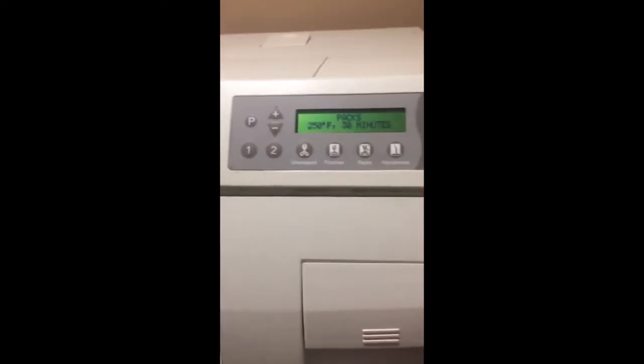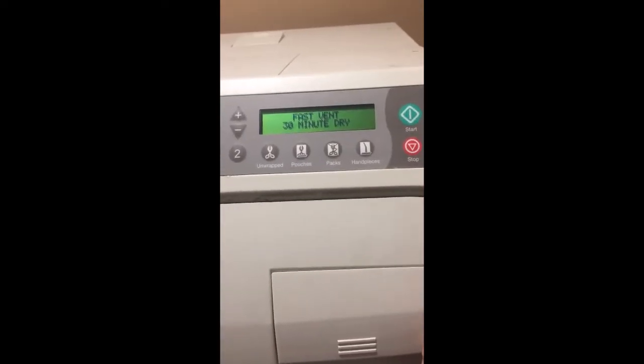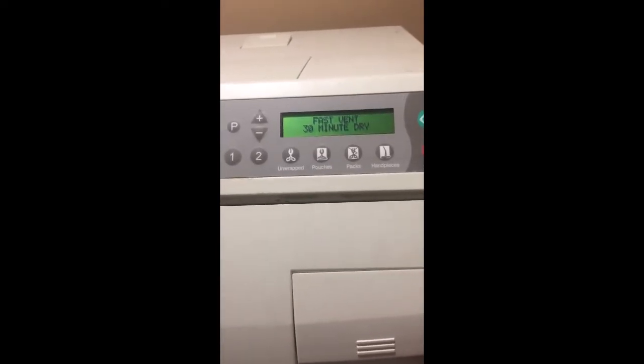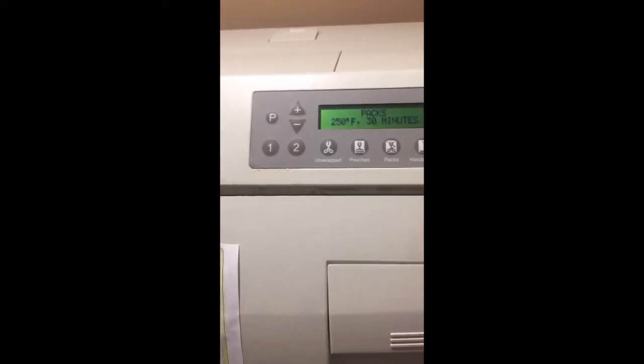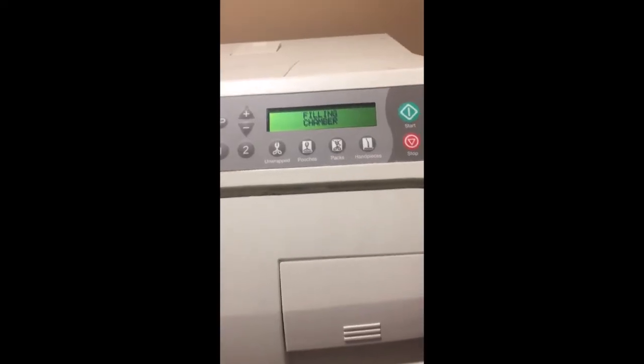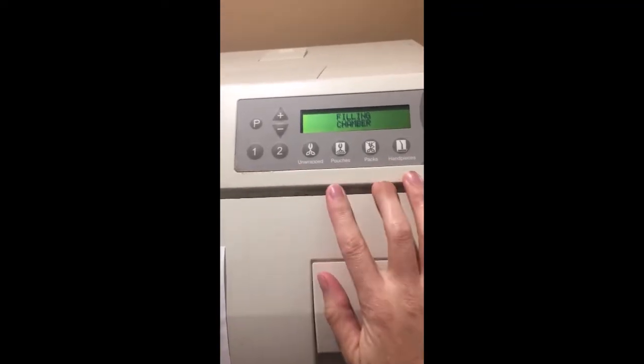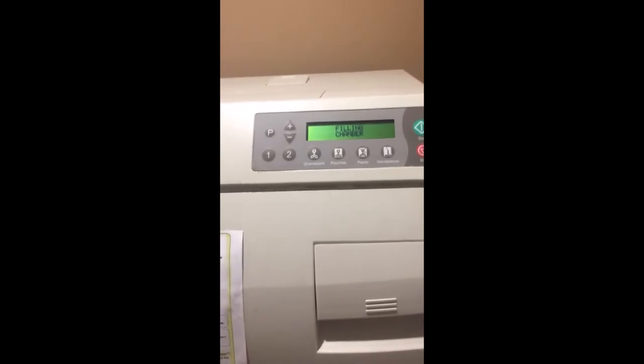And then I choose my pack. So I'm going to sterilize it for 30 minutes and 250 degrees Fahrenheit. And so I choose my pack, and then I push start, and it starts it up. And it has many different choices. I can do pouches, unwrapped, and hand pieces to make it a little bit quicker if I need to hurry and get something flash sterilized.